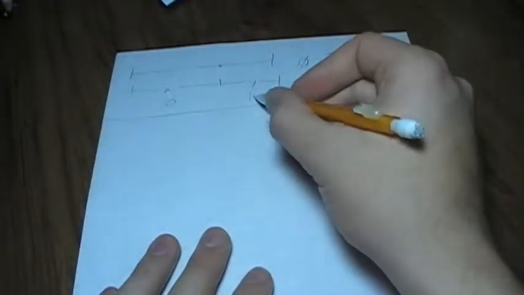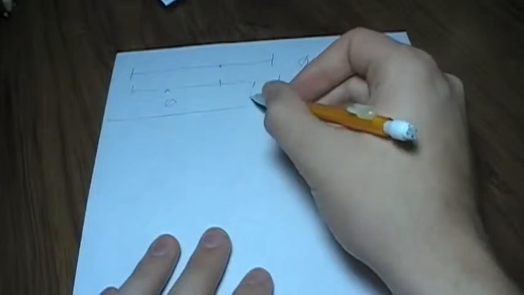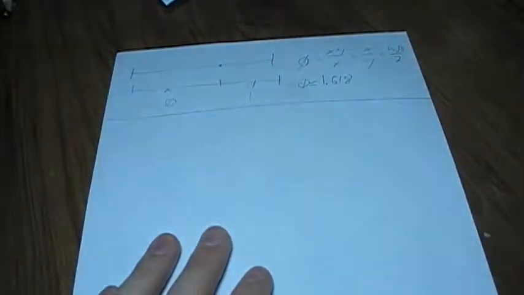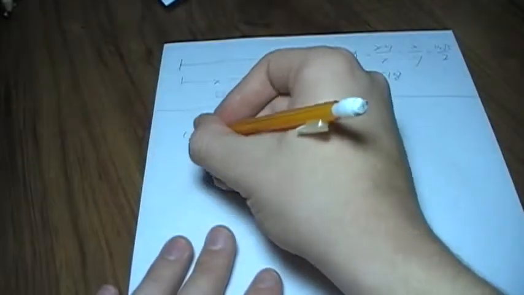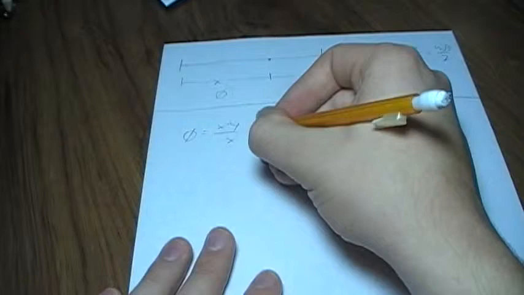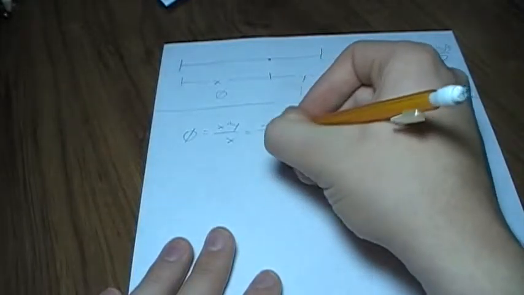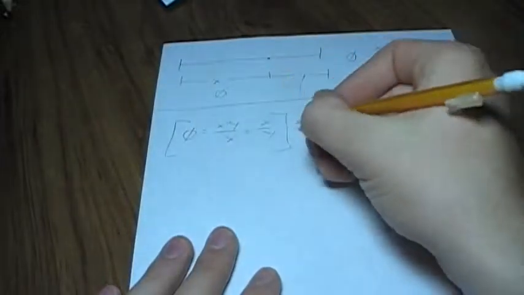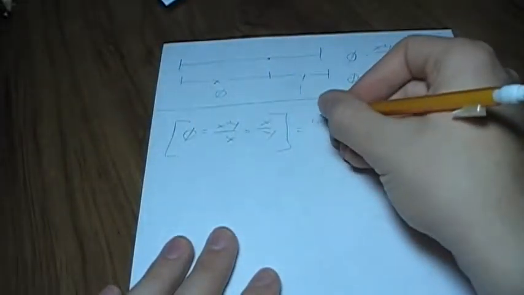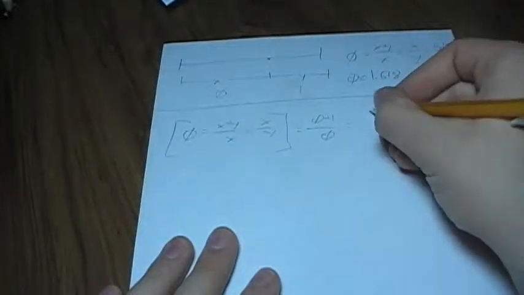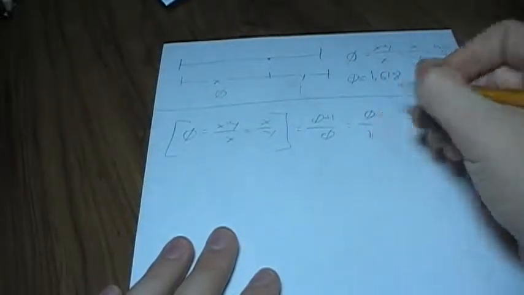And it's fine to just let one of the values be a constant, since what matters is the relationship between the two numbers and not the numbers themselves. So phi by definition would be x plus y over x, which is equal to x over y. This becomes, with our new assignments phi and 1, phi plus 1 over phi equals phi over 1.